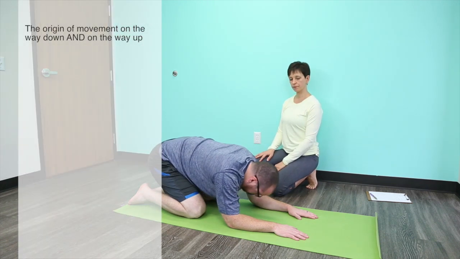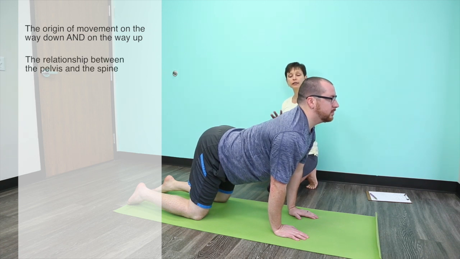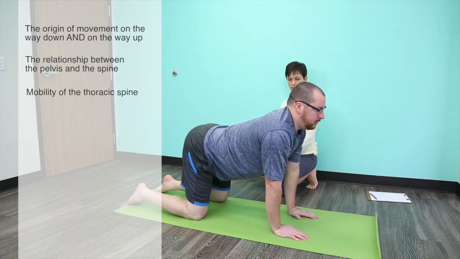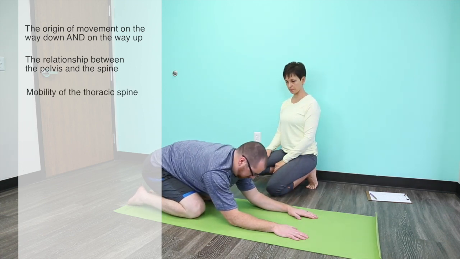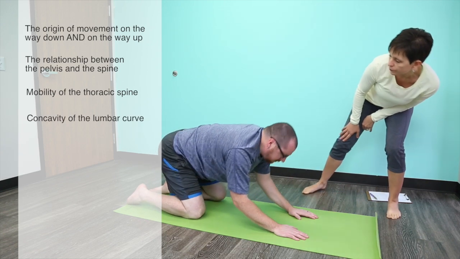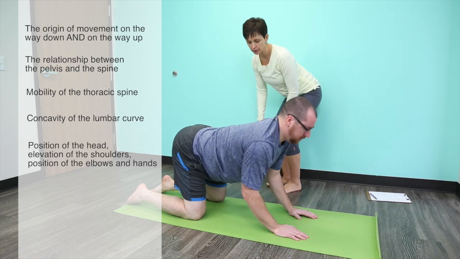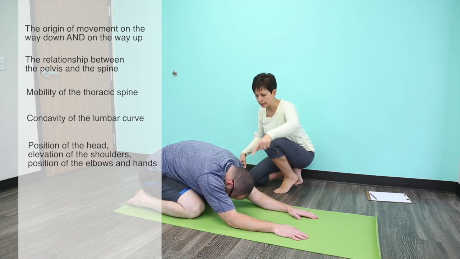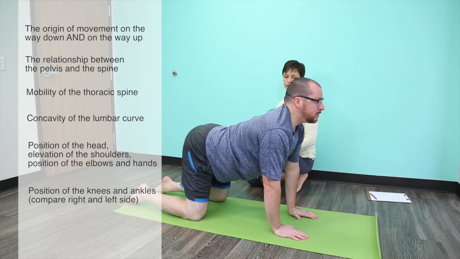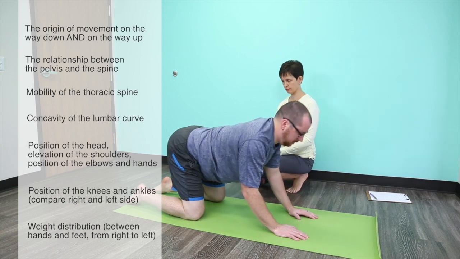Good. Observe the origin of movement on the way down and on the way up, the relationship between the pelvis and the spine, mobility of the thoracic spine, concavity of the lumbar curve, position of the head, elevation of the shoulders, position of the elbows and hands, position of the knees and ankles, compare right and left side, weight distribution between hands and feet, from right to left.